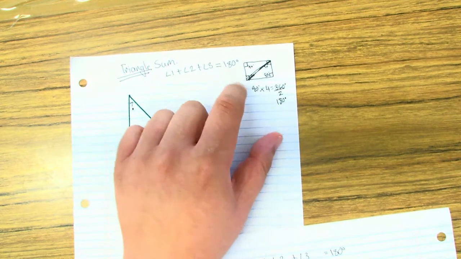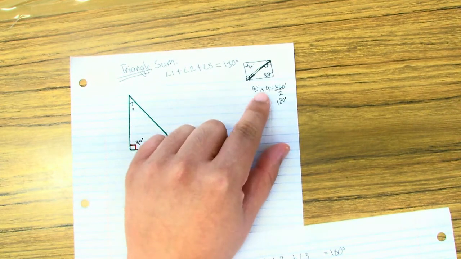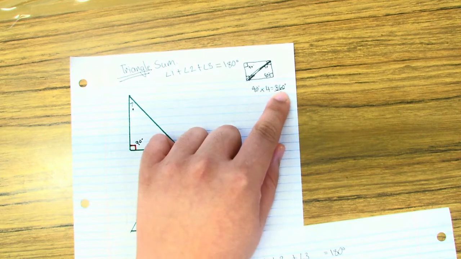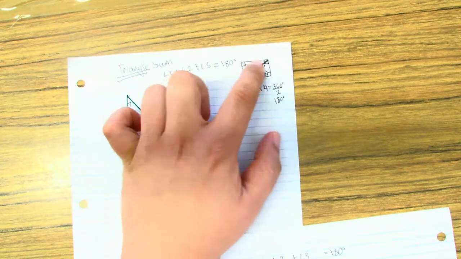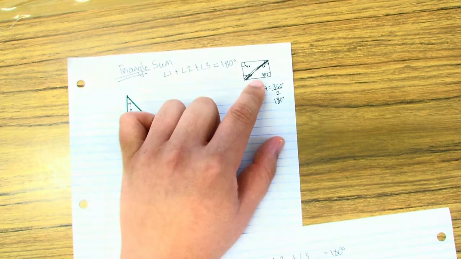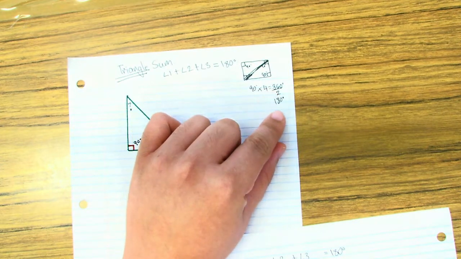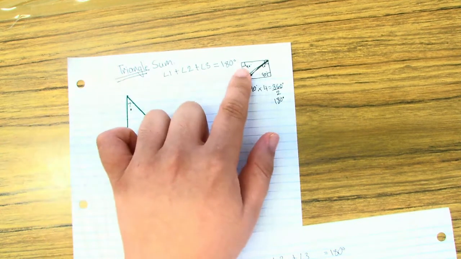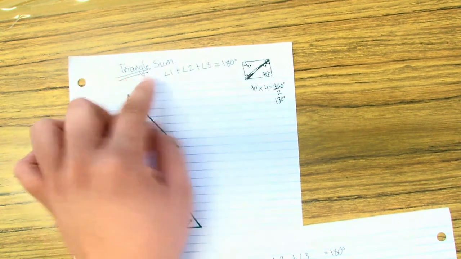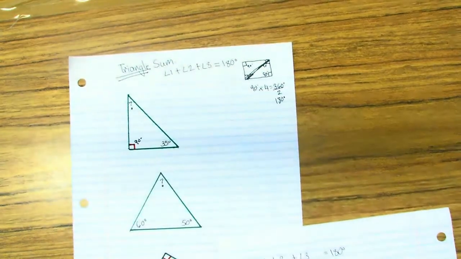So when we add all the 90 degrees together, it will equal 360 degrees. Since we're going to cut it in half into a triangle, you know that half of 360 is 180, which is half of a rectangle, a triangle. Okay, so you can use that as a fact.